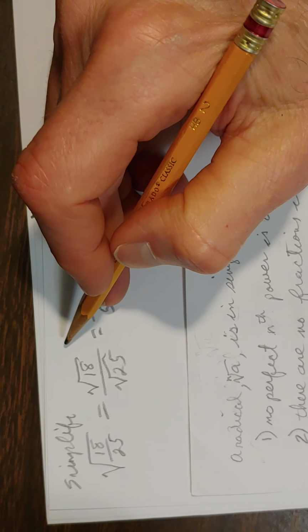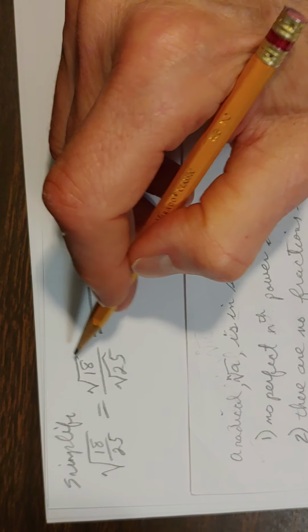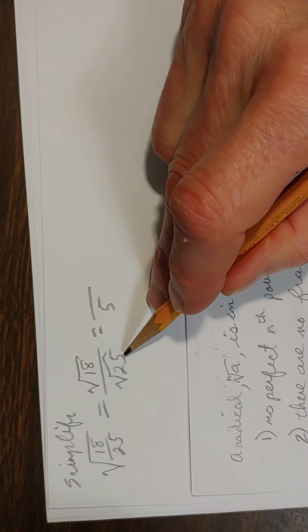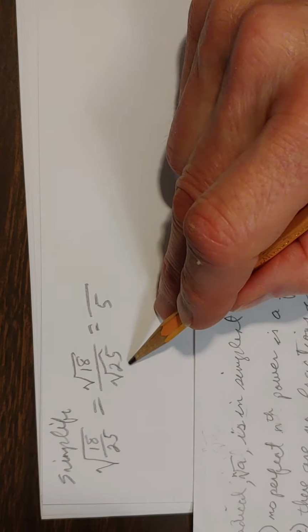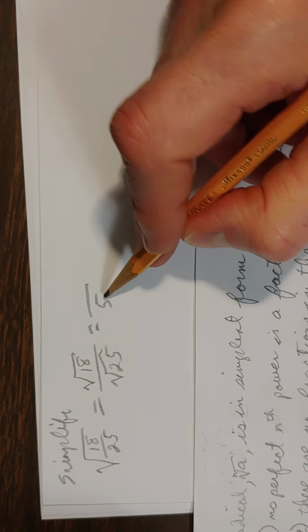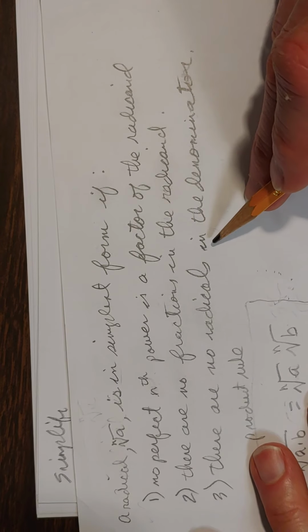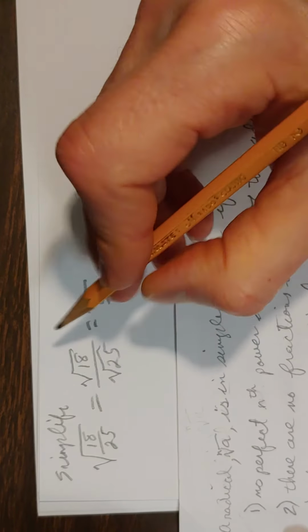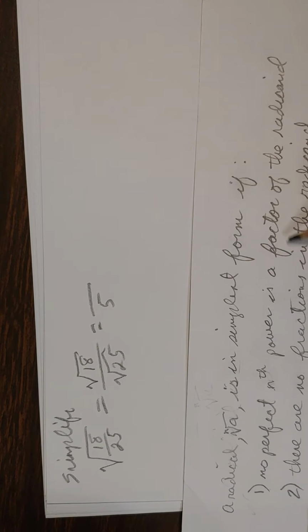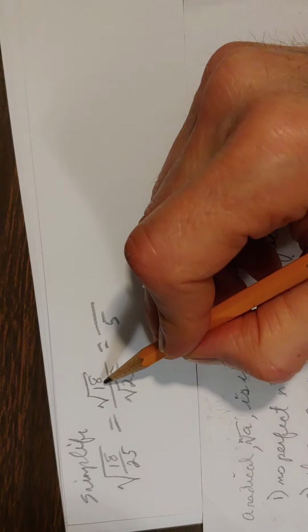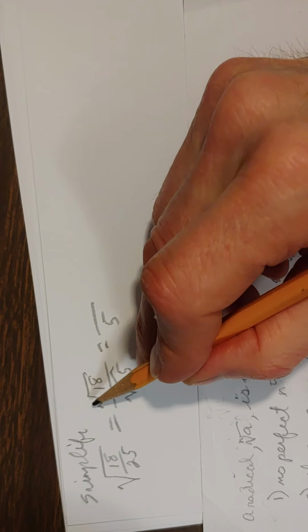So we use one of the properties, the quotient rule, to write it like this. But now there's a radical in the denominator. It doesn't satisfy number 3. However, the square root of 25 is 5. So now number 3 is satisfied. But the square root of 18 is not in simplest form because it doesn't satisfy number 1. 9 is a perfect square, and it divides 18, and we're doing a square root.